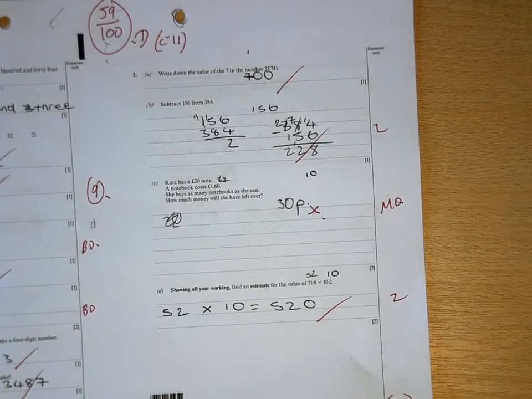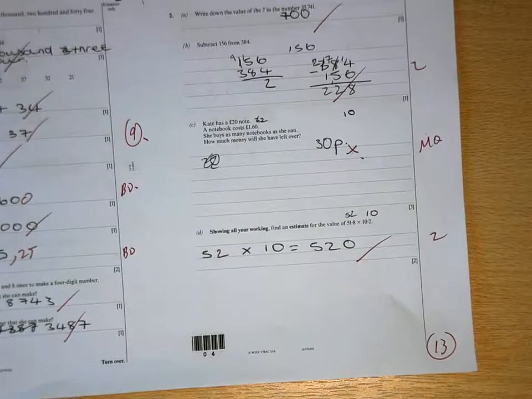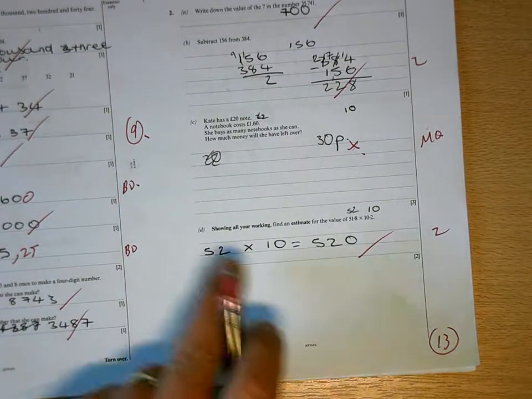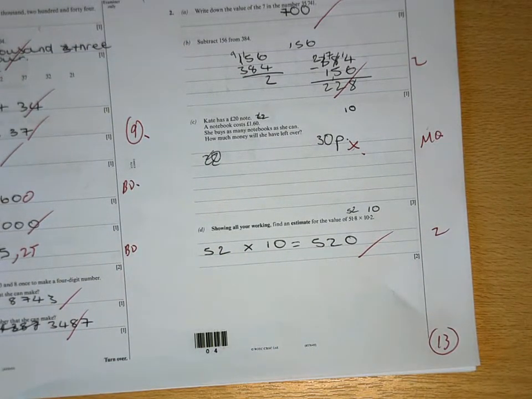So that's really good. And there's marks there that you can still earn. You didn't get full marks. There's 5 marks missing on that first page that you should have been able to get. Good, that's really encouraging. Well done, Kai.